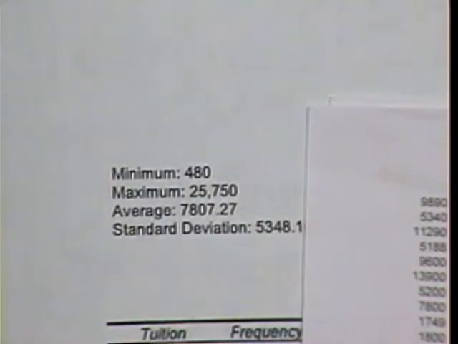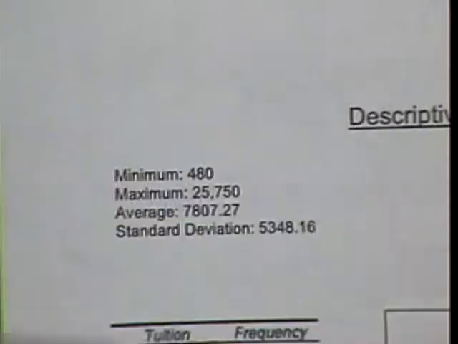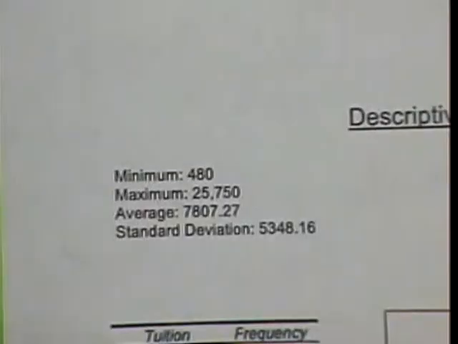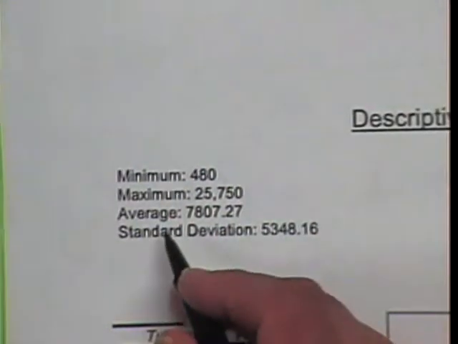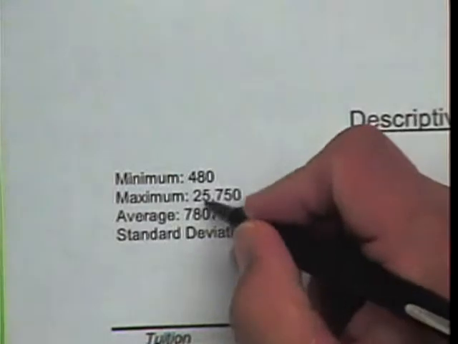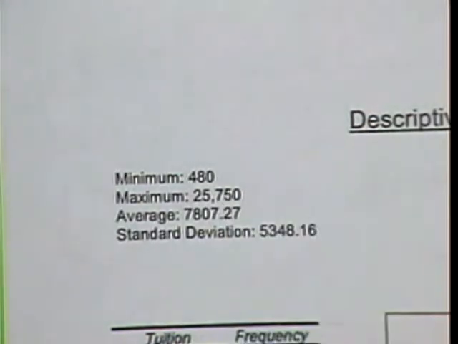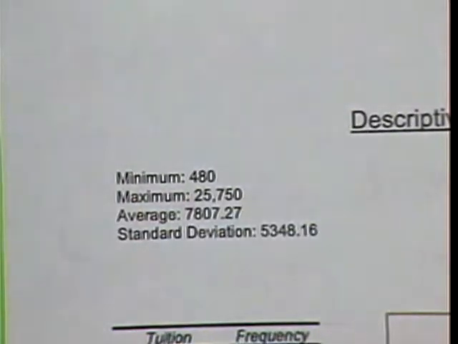I'd have to go through all these and find out which one is the minimum and maximum value. That would be very difficult to do, okay? But Excel did it in a second. So what this means, I know all the values now are between those two, and that is helpful. That gives me some information about this data set I did not already know.